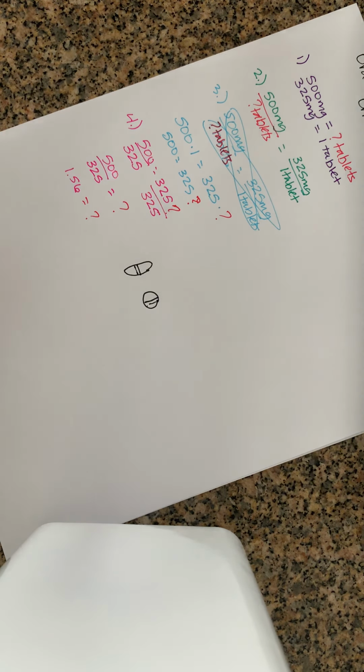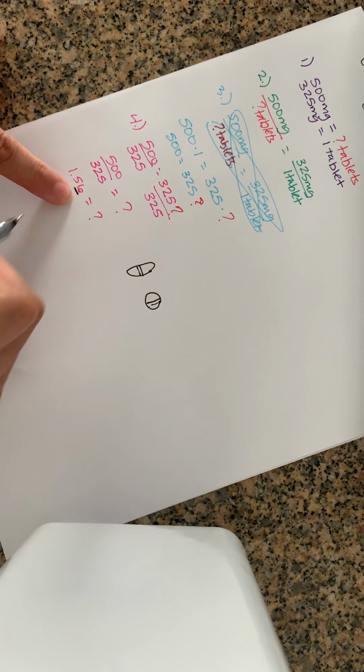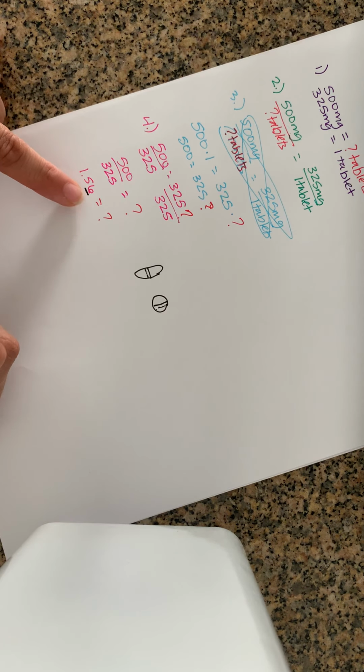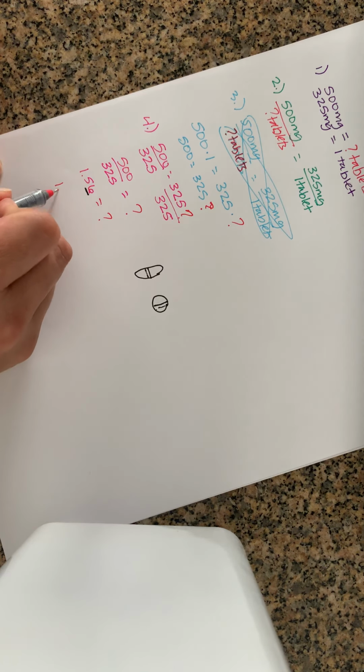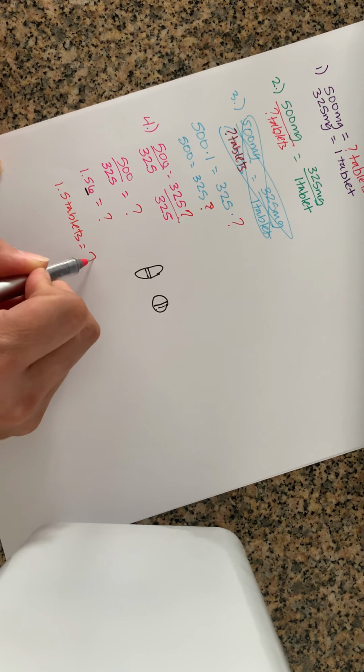So in medical math, we're just going to forget about this one. We're not going to round it. We're not going to estimate it. We're just going to drop it off. So our answer is going to be that we give 1.5 tablets equals question mark.